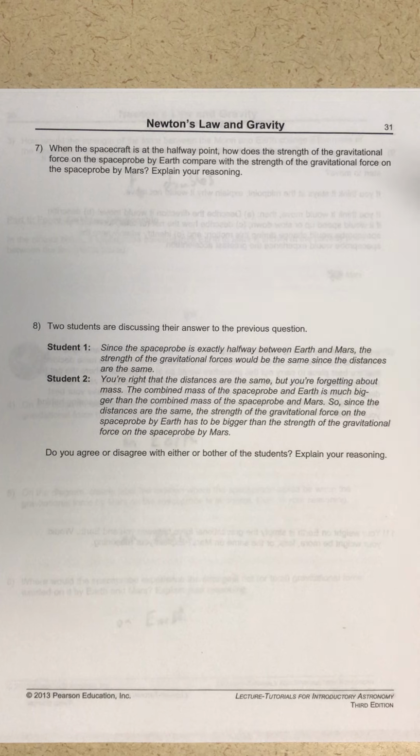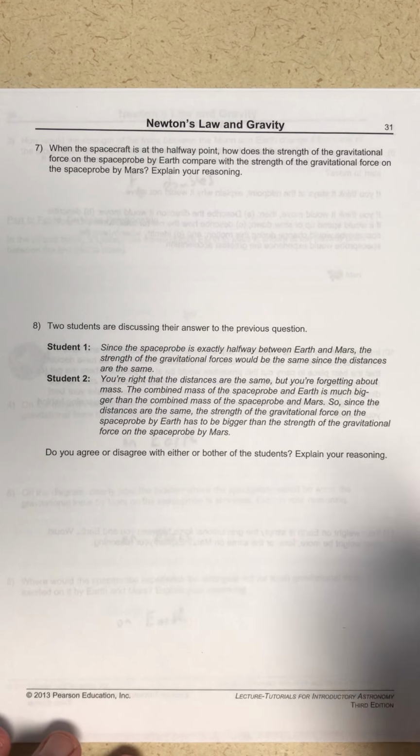Student 1: Since the space probe is exactly halfway between Earth and Mars, the strength of the gravitational force would be the same, since the distances are the same. Student 2 says, you're right that the distances are the same, but you're forgetting about mass. The combined mass of the space probe and Earth is much bigger than the combined mass of the space probe and Mars. So, since the distances are the same, the strength of the gravitational force on the space probe by Earth has to be bigger than the strength of the gravitational force on the space probe by Mars. And again, do we agree or disagree with either or both of the students?